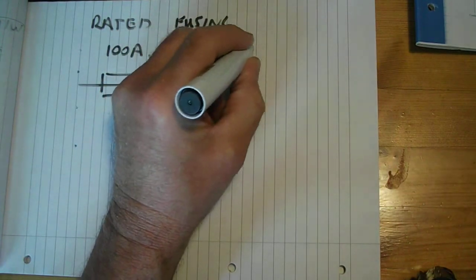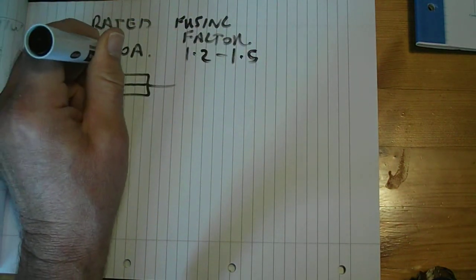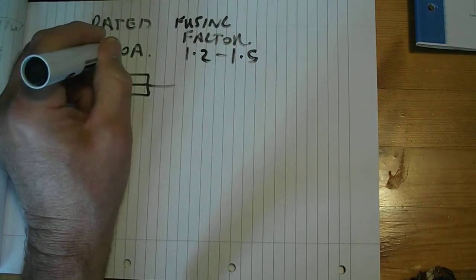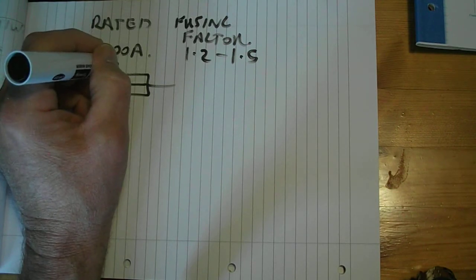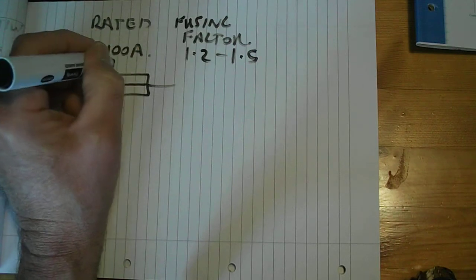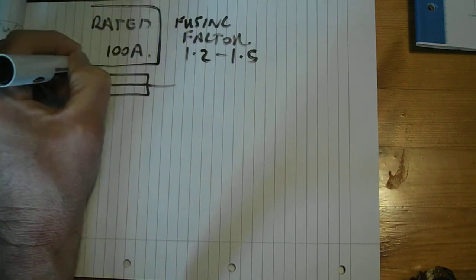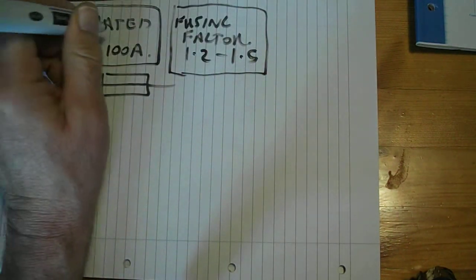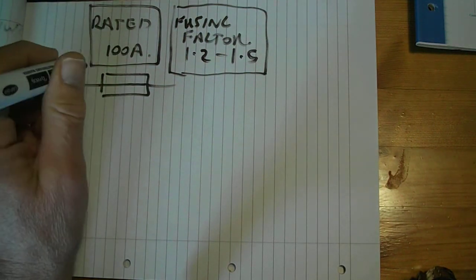Most fuses have what we call a fusing factor, and it can vary depending on the type of fuse and the manufacturer of the fuse. It can vary between, say, 1.2 to 1.5. In other words, this fuse will not actually blow. If it had a fusing factor of 1.2, it wouldn't blow until about 120 amps. But it's designed to be continually operated up to 100 amps. So that's what we call its rating, not to be confused with fusing factor. Because sometimes you get asked questions about fusing factor and sometimes about rated currents as well.